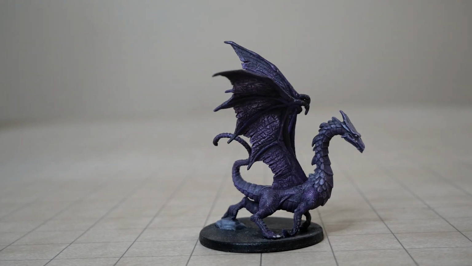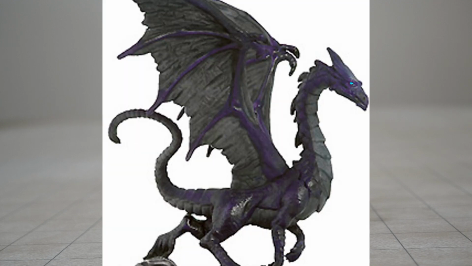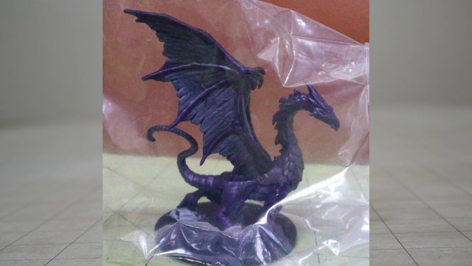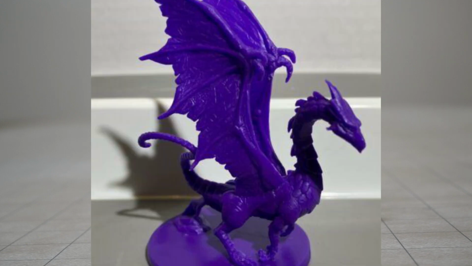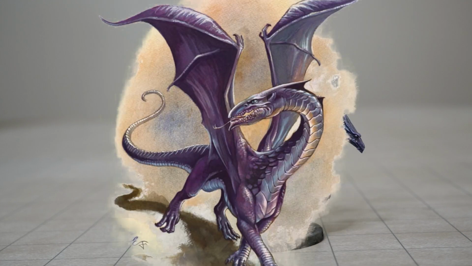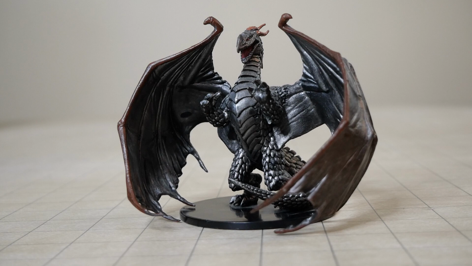I painted up this Shadow Dragon to look like a Purple Dragon, which now I feel foolish. It is technically a Purple Dragon that they relabeled as a Shadow Dragon for the unpainted version. So that's my bad. That was always a Purple Dragon, so I painted it the correct color. And I know for a fact I'm going to use this Iron Dragon, the old Hasbro Iron Dragon, for a very special encounter that's coming up soon.